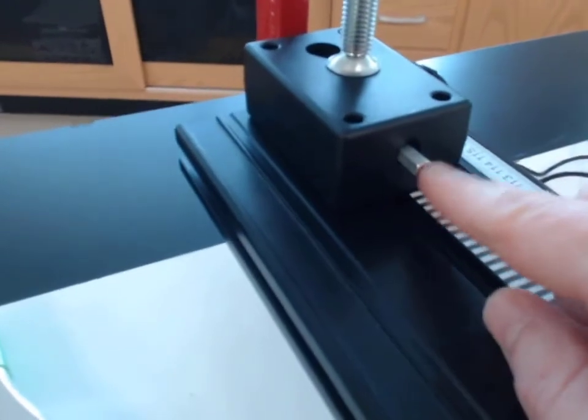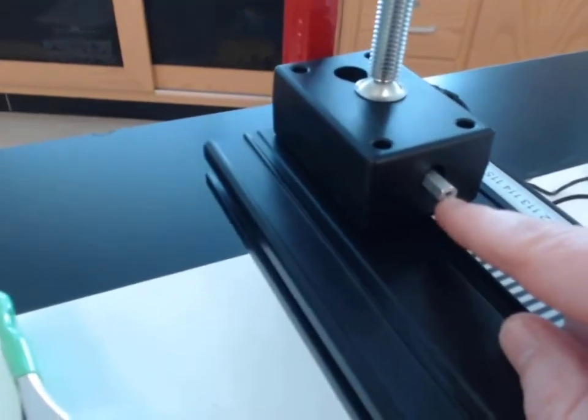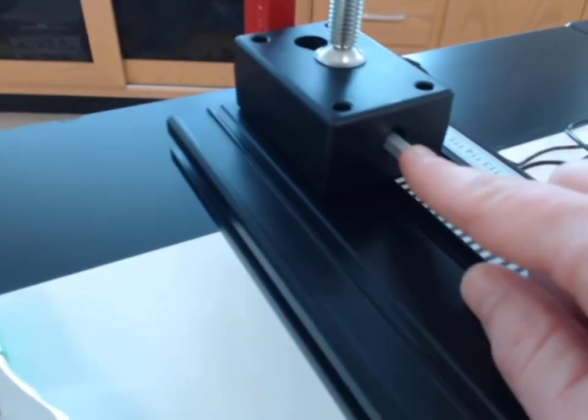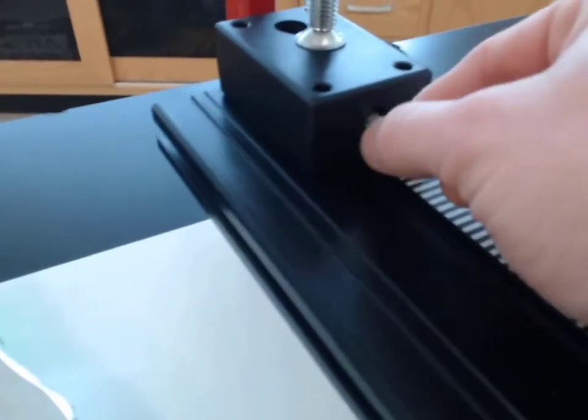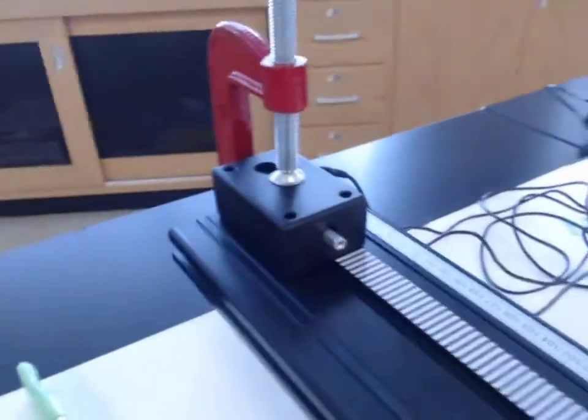Let's go take a look at that. The force sensor usually has a kind of hook that goes in here. I just took that out, and this is basically a piston. When you push it in or pull it out, it measures the amount of force in newtons that's doing that push or pull.